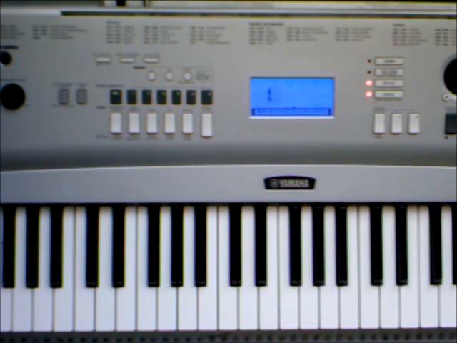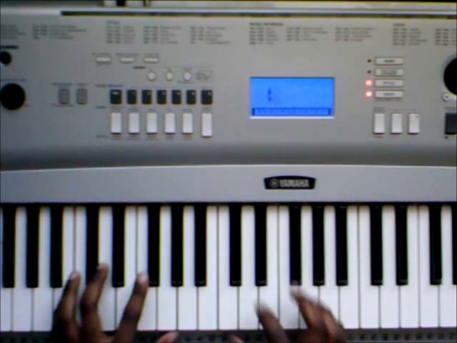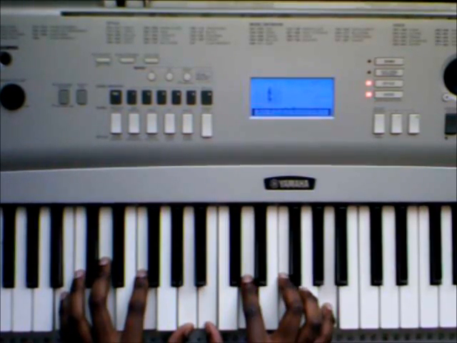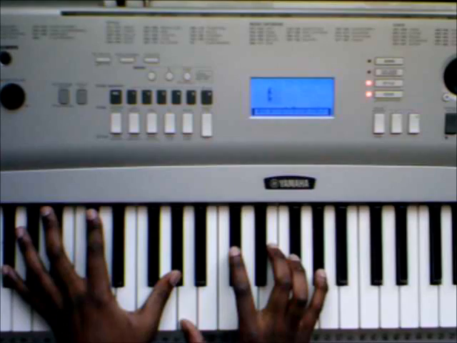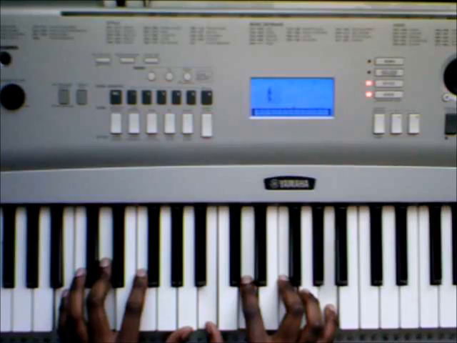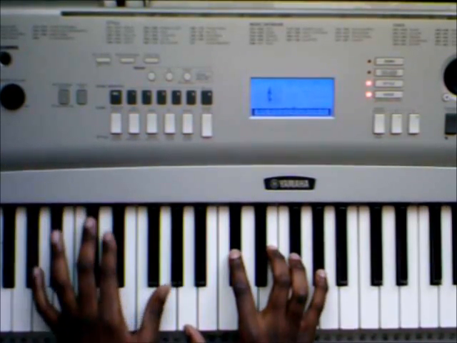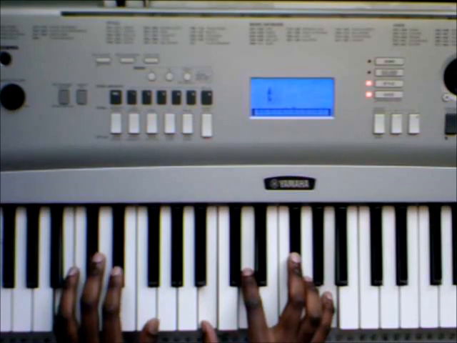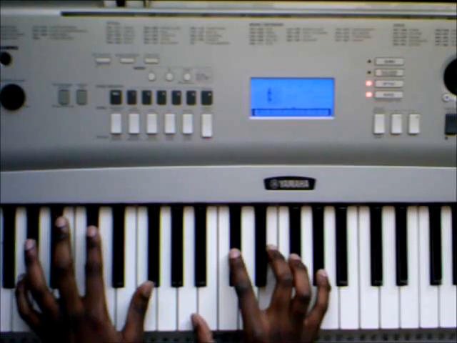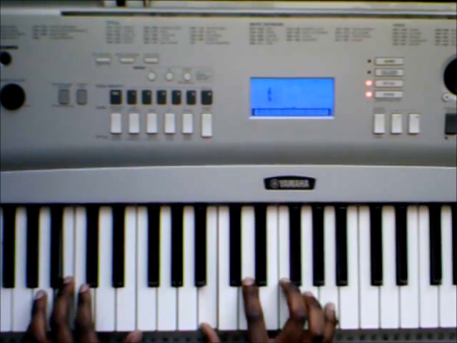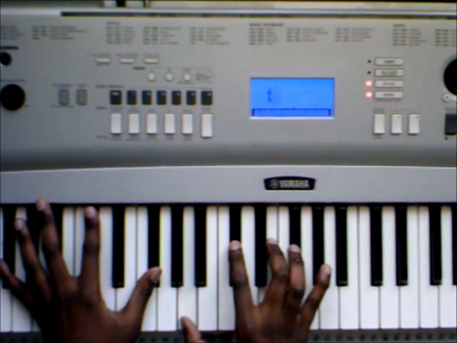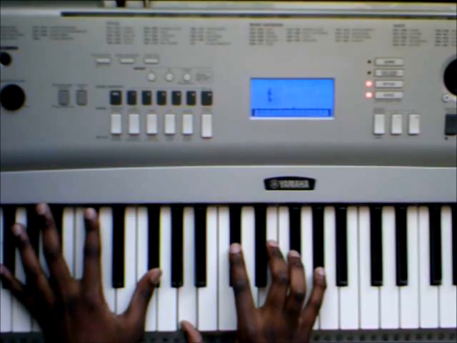First song I'm going to play is R. Kelly, Your Body's Calling Me Remix, featuring Aaliyah, in key of F sharp minor. Diced Pineapples by Rick Ross, F sharp minor.